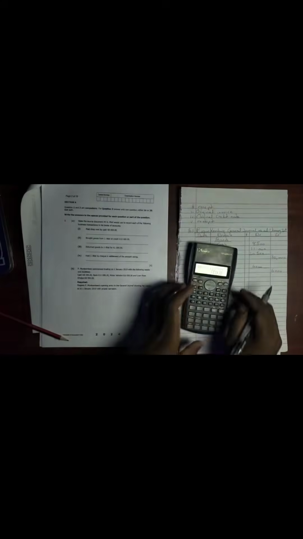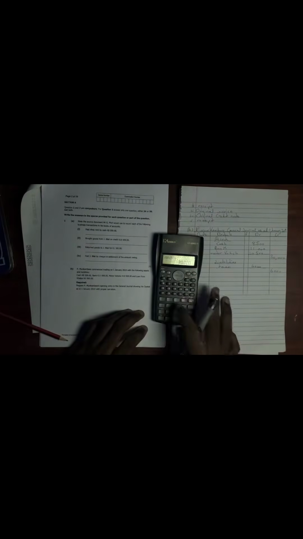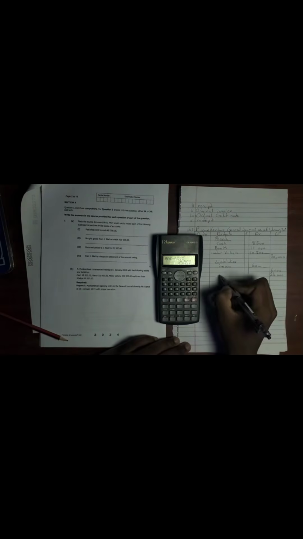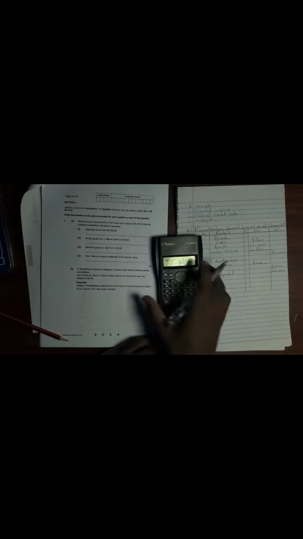Then you subtract 6,000 from 30,000, which will give you 24,000. This will be your capital, and this is the capital for 1st January 2019.